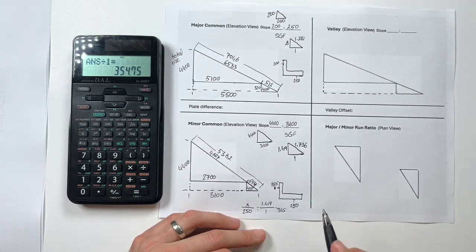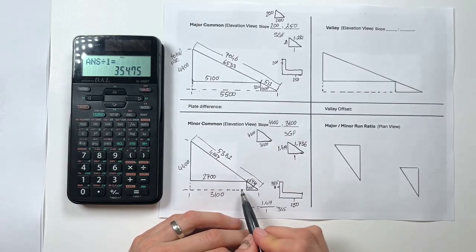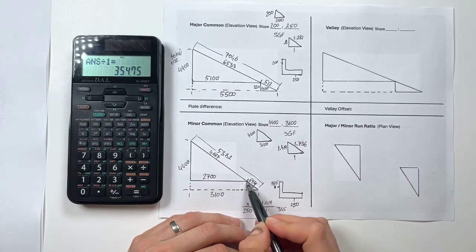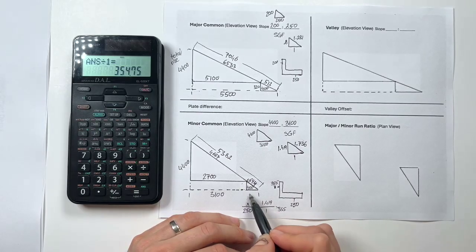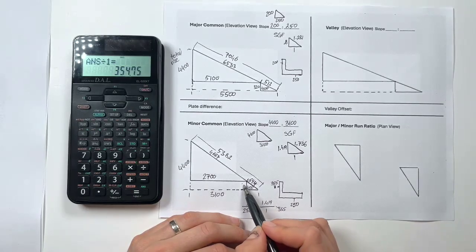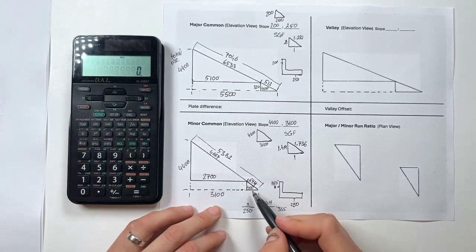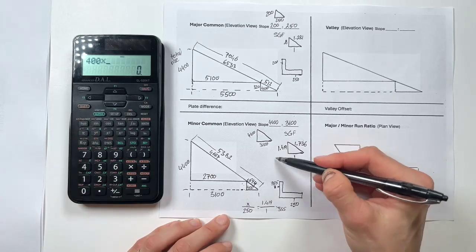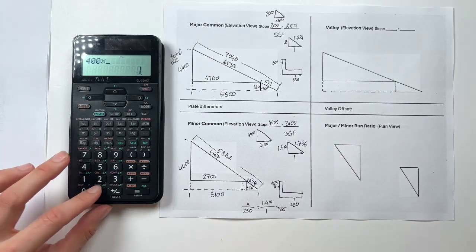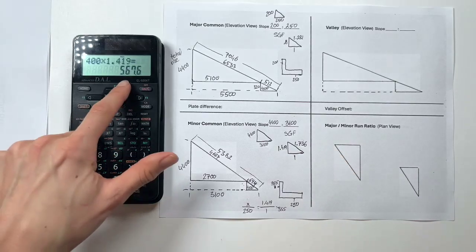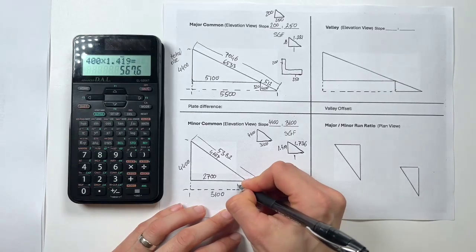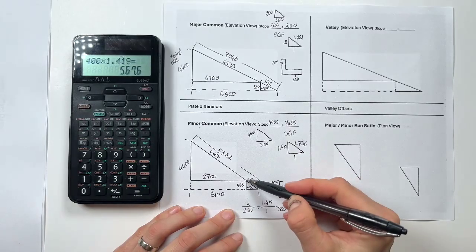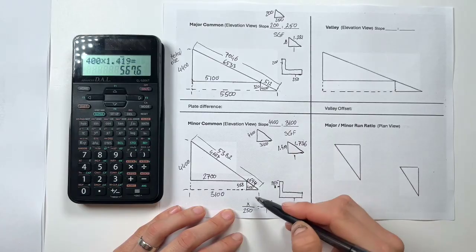Cool. Now, plate difference. We're still missing that one number. So we want to know the rise of that little projection and overhang triangle. We could do c squared minus b squared equals a squared, or the roofing way, which is your run of the rafter, 400, times the unit rise from that slope gain factor triangle, so 1.419. That's 568. So that is the drop from our plates to the bottom of the fascia.